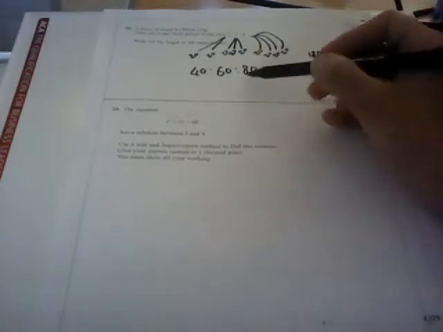And it asked me for the length of the longest piece. Well, out of these 3 numbers, the longest one is this one. So on my answer line, I'm going to write 80.